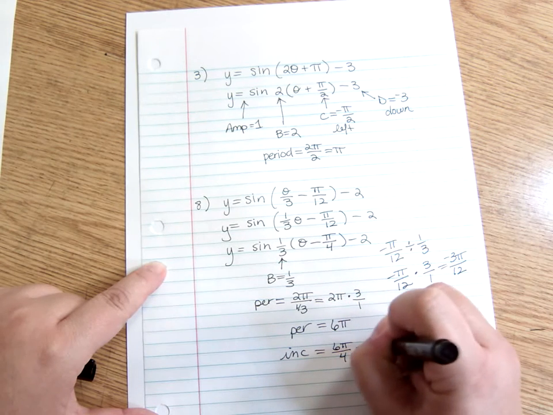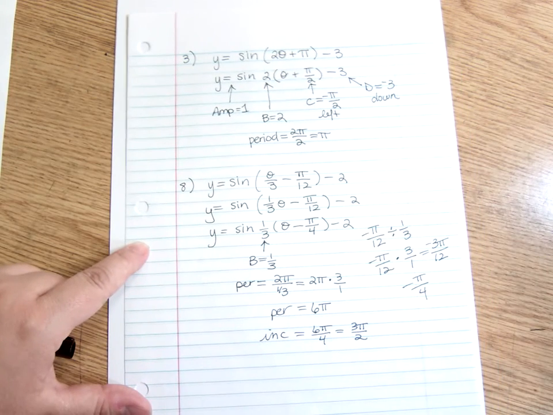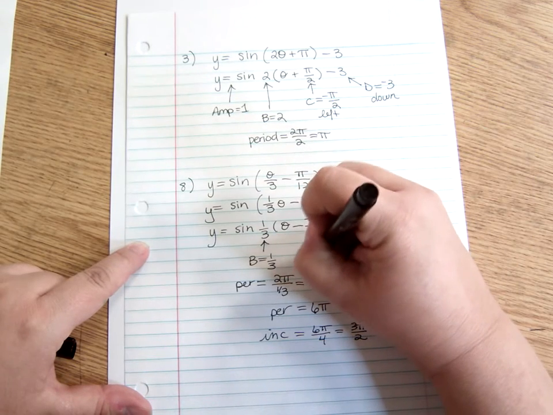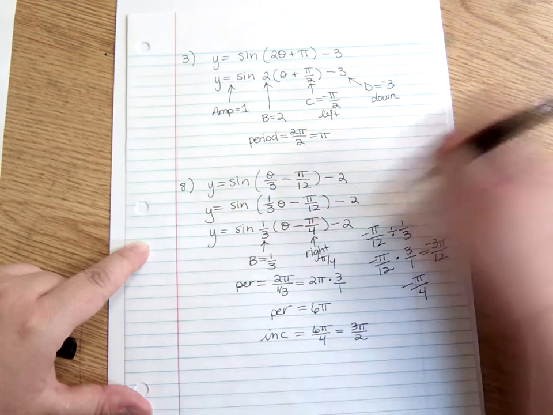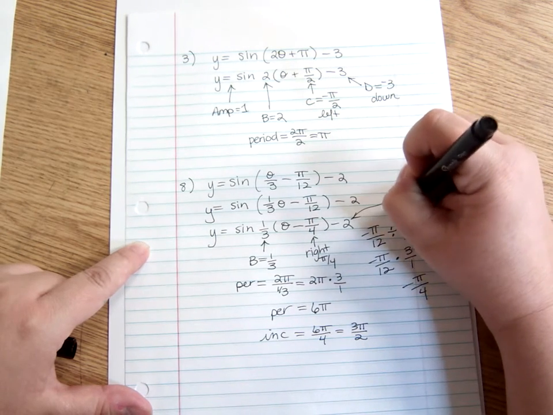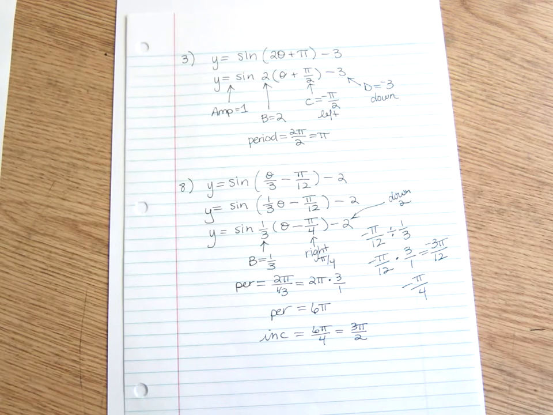So each piece is 3 pi over 2, or 3/2 pi. Phase shift here is right pi over 4, and vertical shift is down 2. So that's where our midline is going to be. So that's how number 8 works before we start getting to graph.